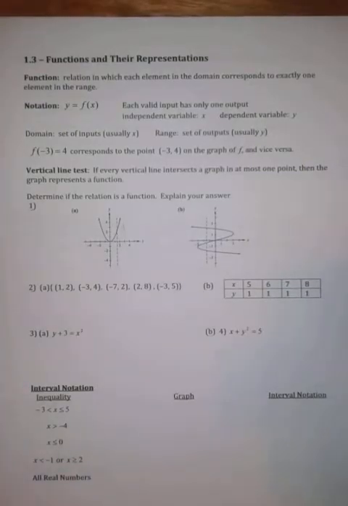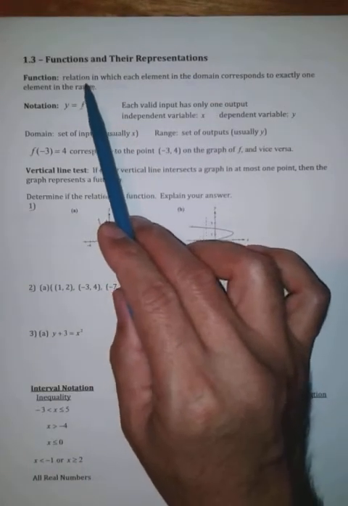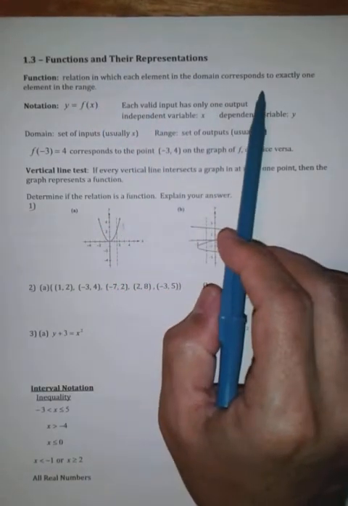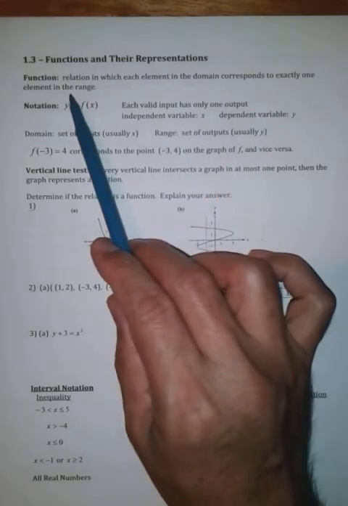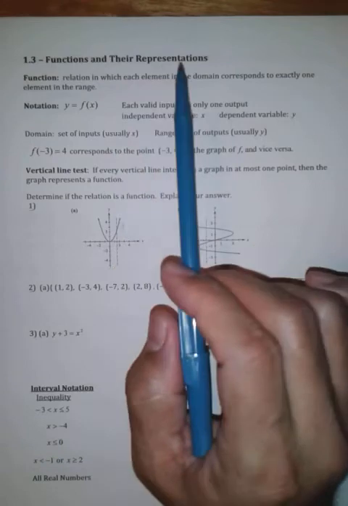This is section 1.3, that's chapter 1, section 3, titled Functions and Their Representations. Let's start with what a function is. The definition is, a function is a relation in which each element in the domain corresponds to exactly one element in the range. A relation is just a set of XY pairs.